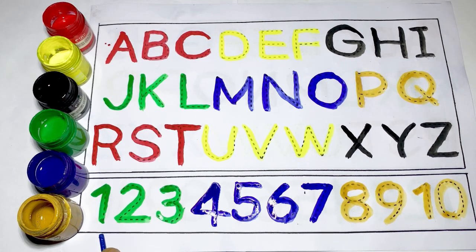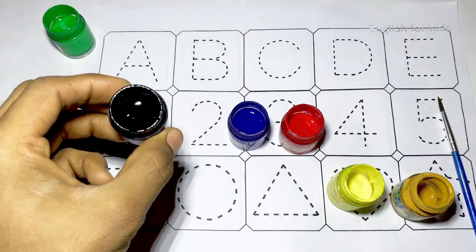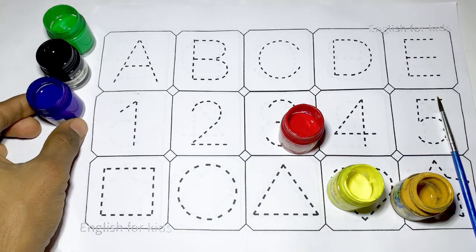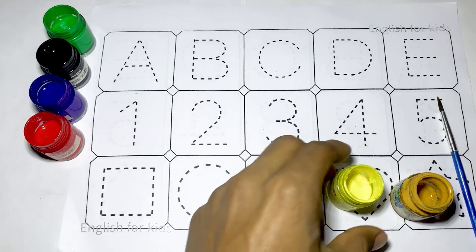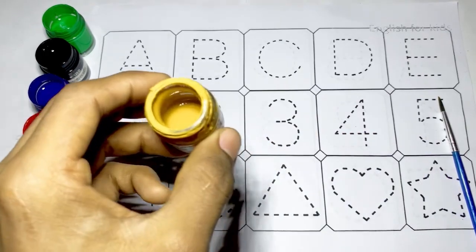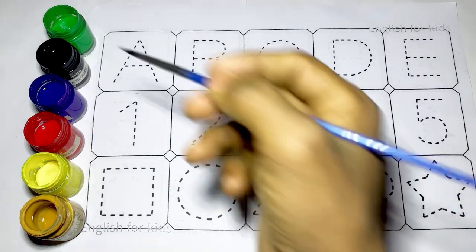Numbers 1, 2, 3, 4, 5, 6, 7, 8, 9, 10. Green color, black color, blue color, red color, yellow color, yellow ochre color. Kids now coloring alphabets, numbers, and shapes.